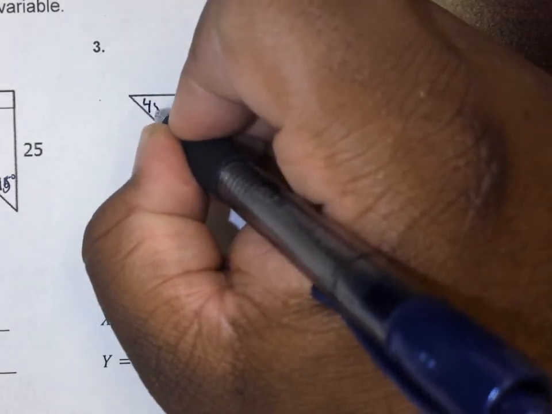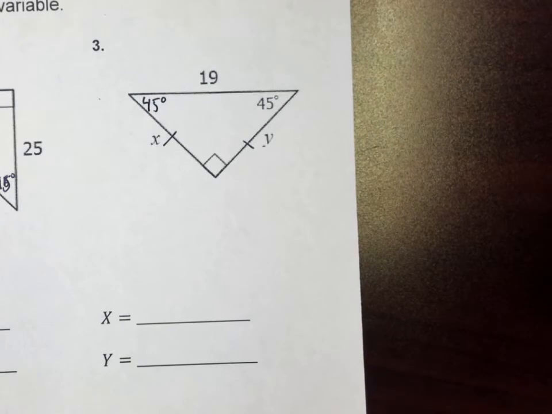So you don't have to do double work. So 45, 45, 90. One, they gave me the hypotenuse. How do I find the leg on here?